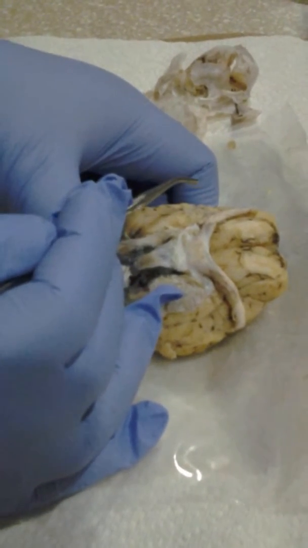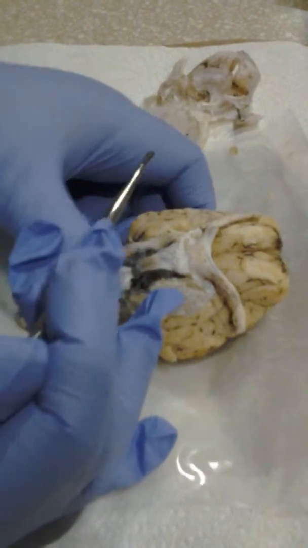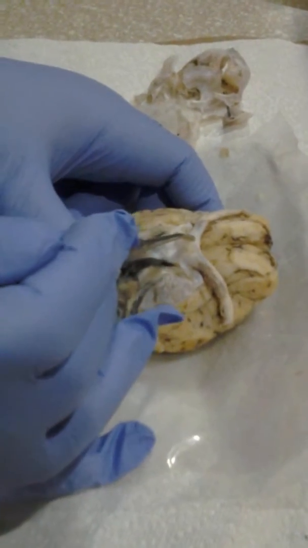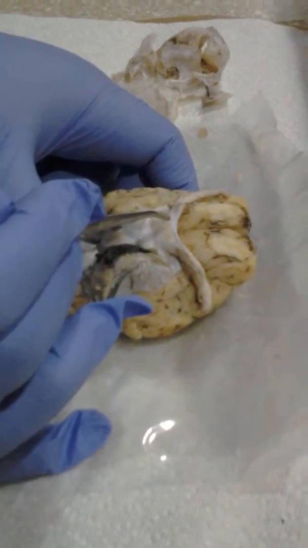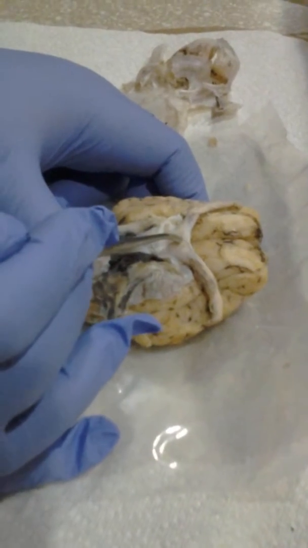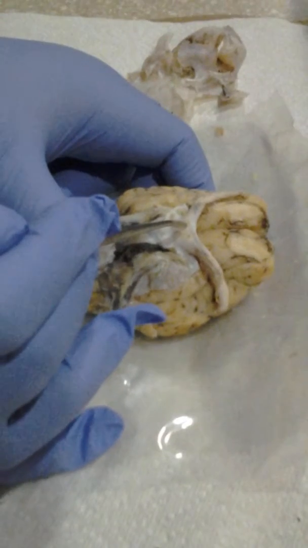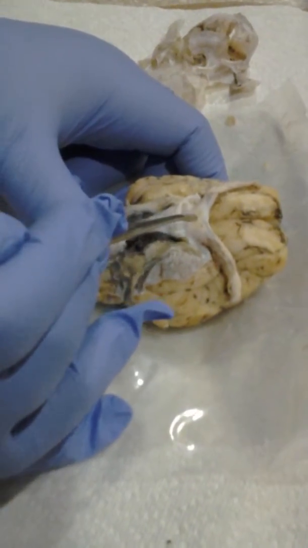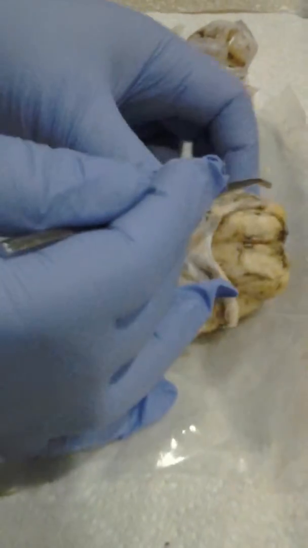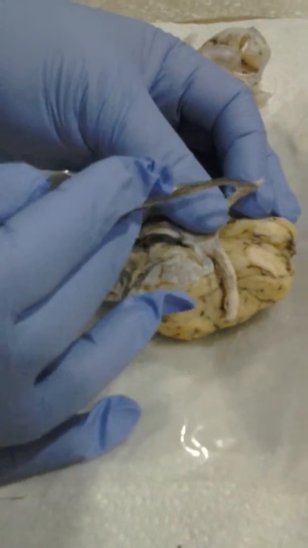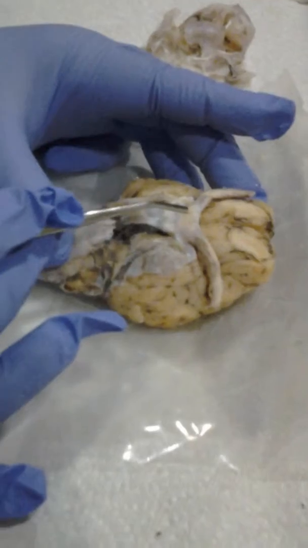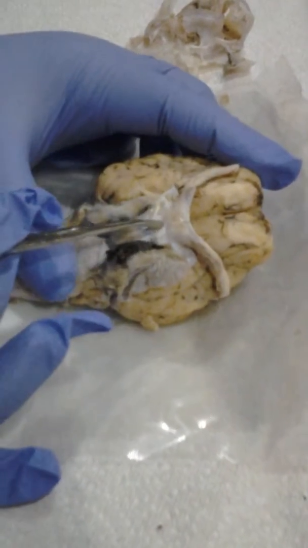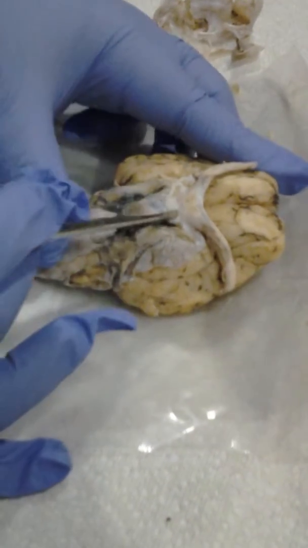And then we have the optic chiasma here. And then we have the optic nerve 2 here. And just below it is the optic tract, which should be in this area here underneath the sheet.